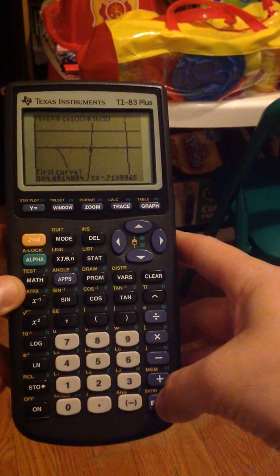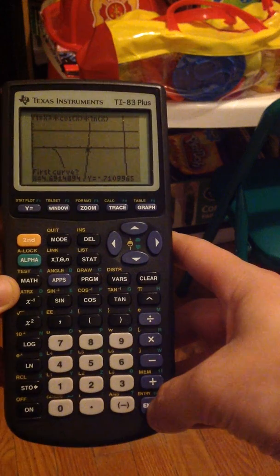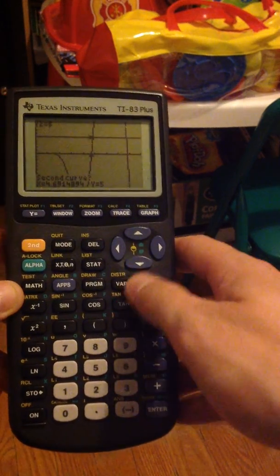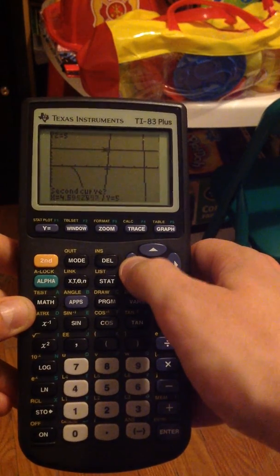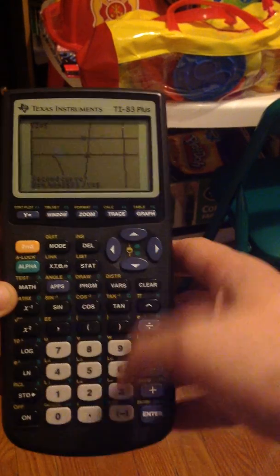So first curve, I'll press enter. Okay, my cursor happens to be on the x squared cosine x natural log of x. Fine, I press enter there. And the second curve, you could see it goes on the only other curve, which is the line y equals 5. And I press enter.